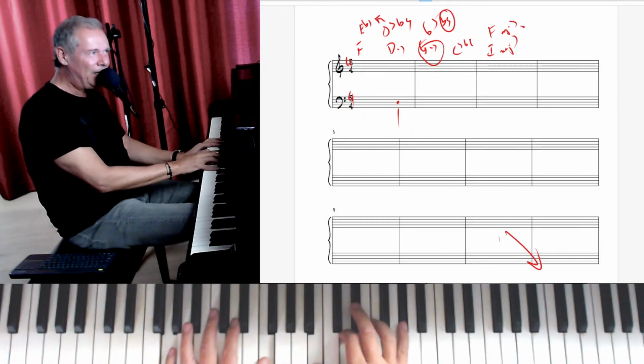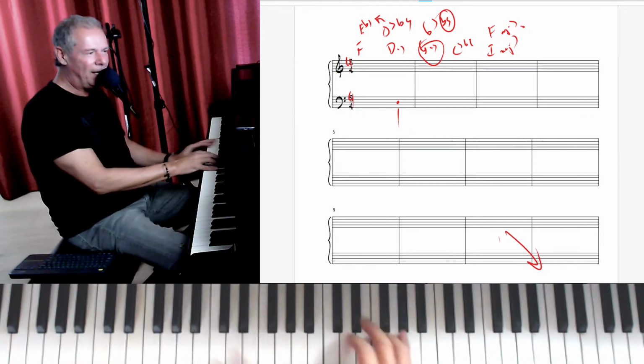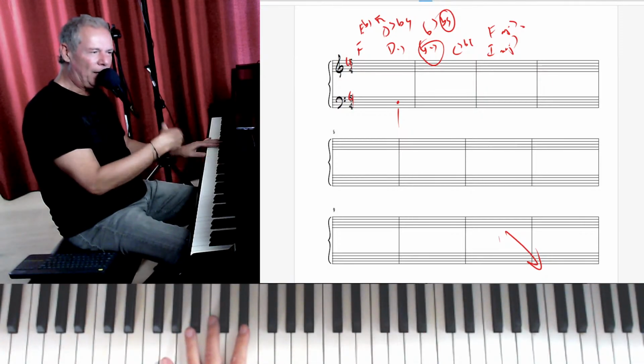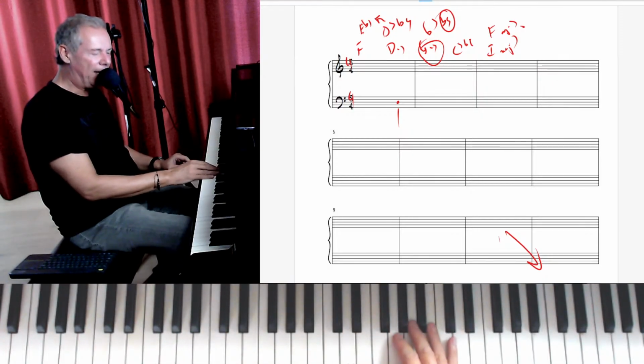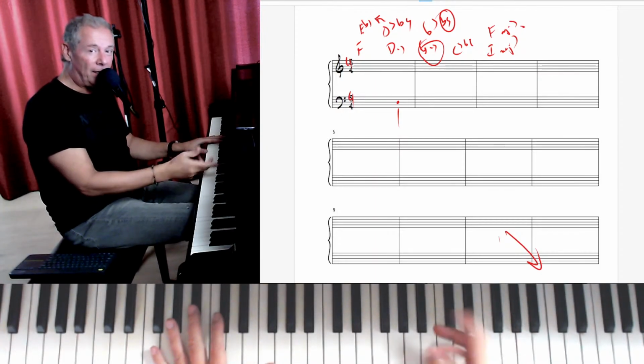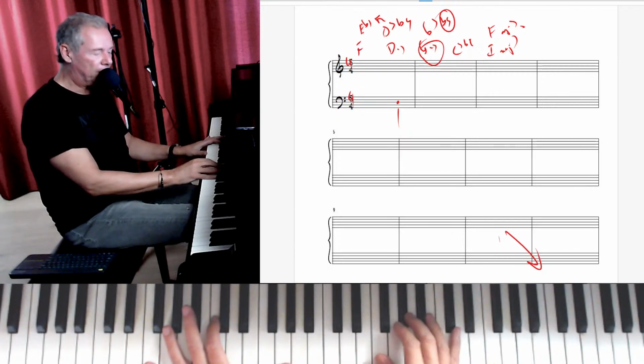And just that G7 flat 9 really lends itself to the blues scale and you playing some lines over top of that. So I'm sure you often hear piano players fill the breaks, fill the turnaround.